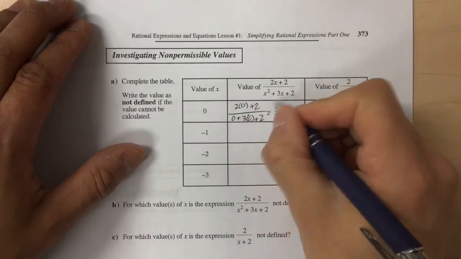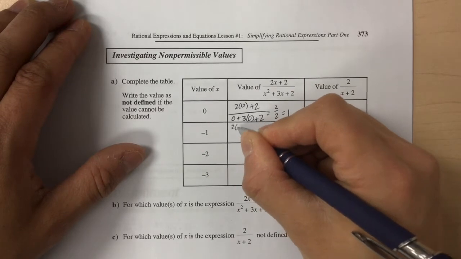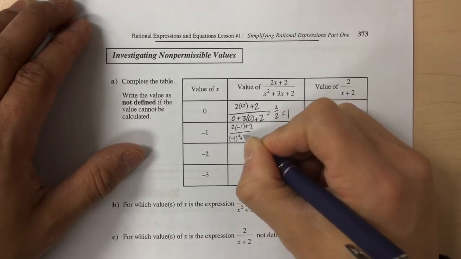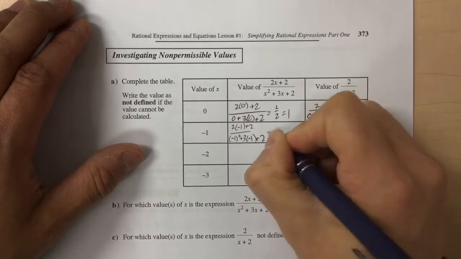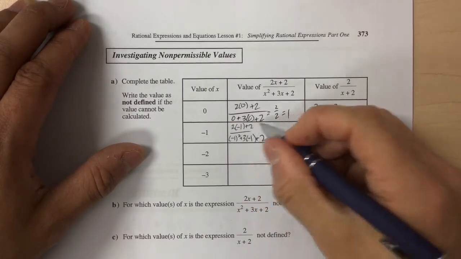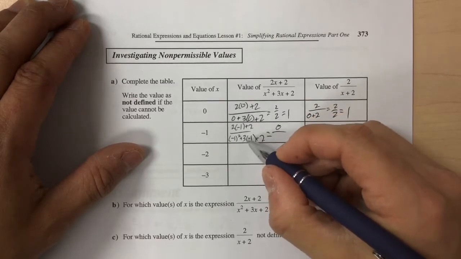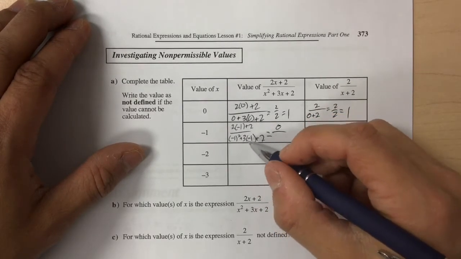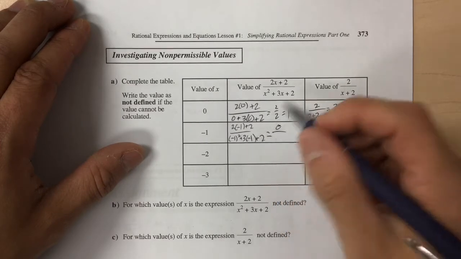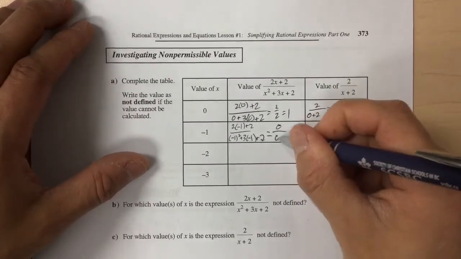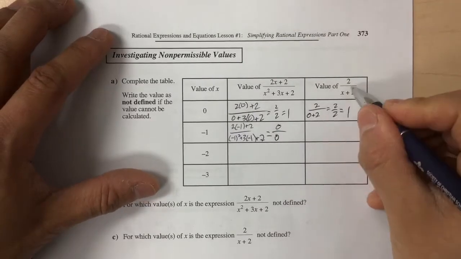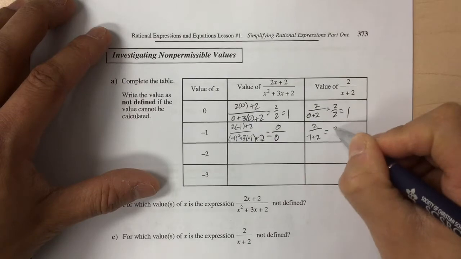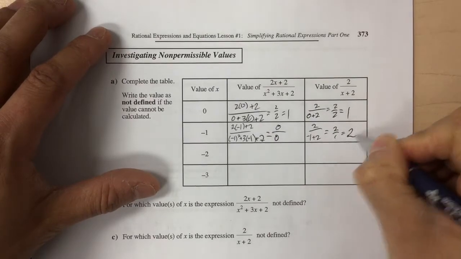Here when I plug negative 1 in, so we have 2 times negative 1 plus 2 over negative 1 squared plus 3 times negative 1 plus 2. We're going to be left with negative 2 plus 2 is 0, and positive 1 minus negative 3, which is negative 2, plus 2, which is again 0. And here, if I plug in 2 and negative 1 plus 2, we're left with 2 over 1, which is equal to 2.